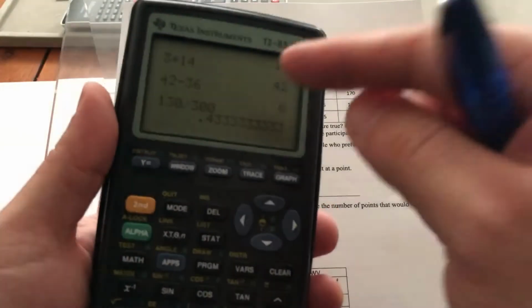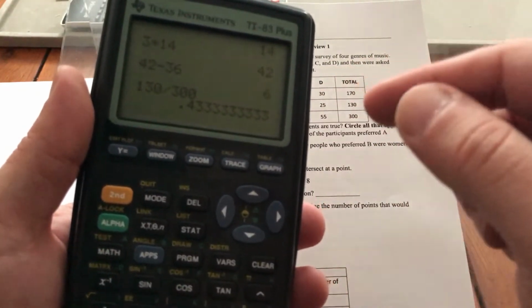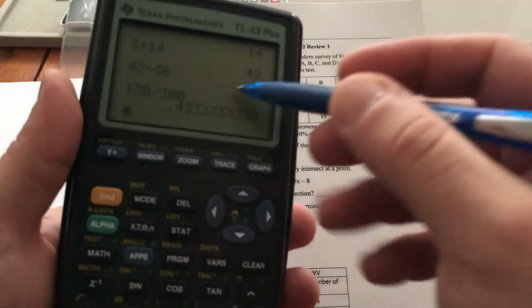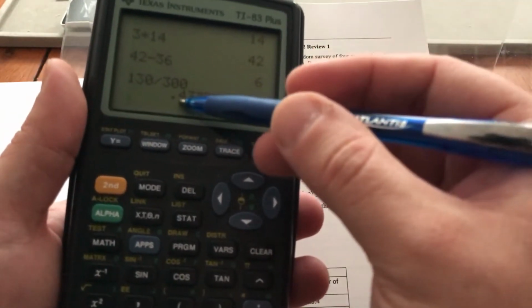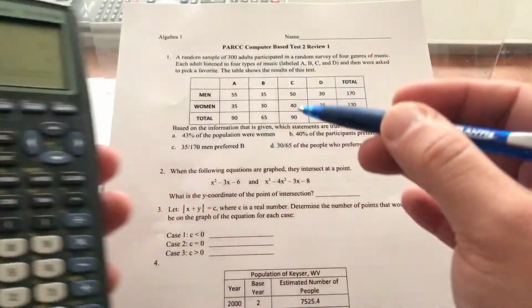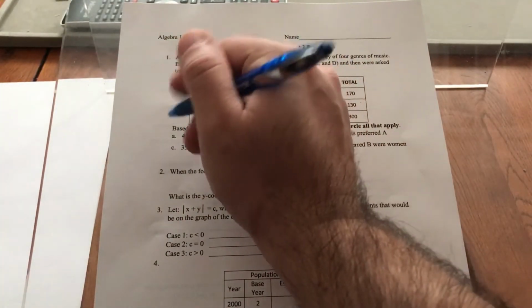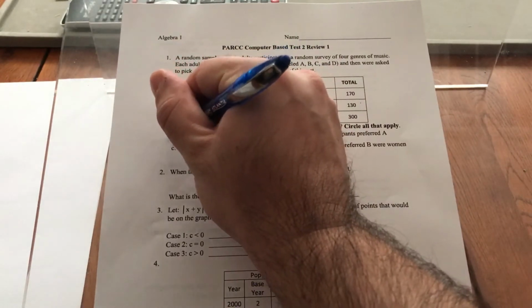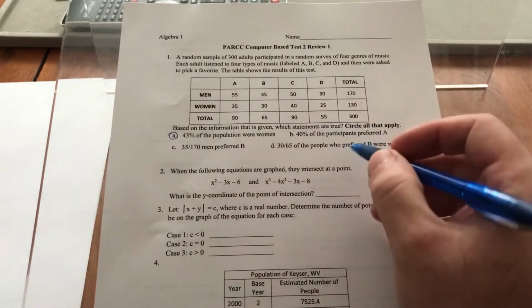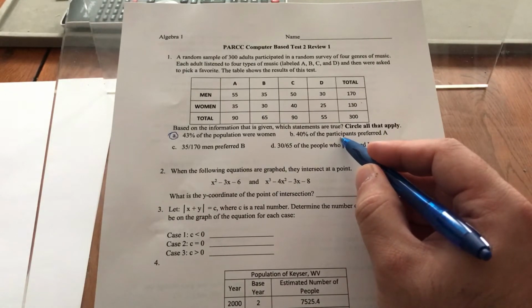And when you do that, 130 divided by 300, you get 0.433333. So remember, to get the percent, you multiply by 100 or move the decimal 2 places to the right. So it's 43.3. 43% is close enough. So in this particular problem, A is one of the answers. All right. Looking at B, it says 40% of the participants preferred A.